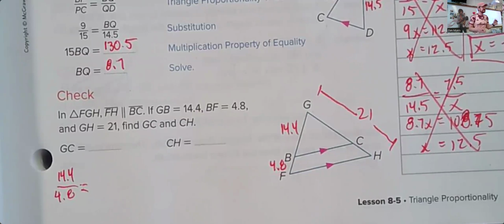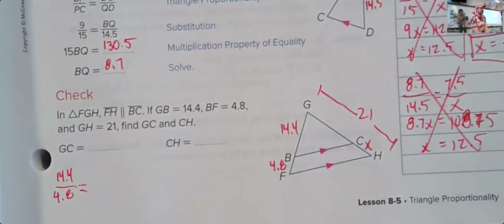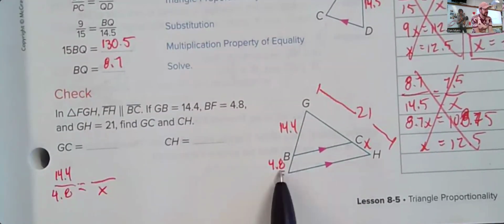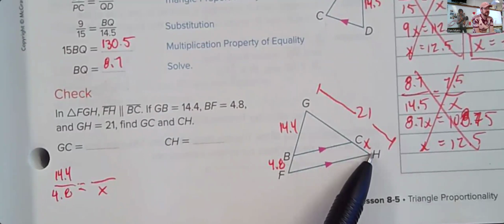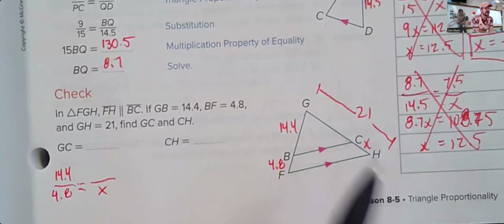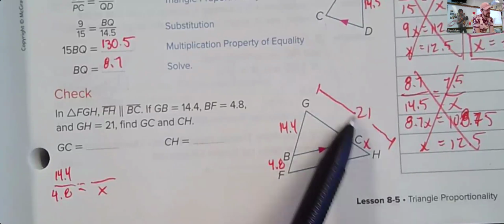Okay, so let's say that either GC or CH is X. Let's just say for this example, we use X for CH. Which means that the denominator of our next fraction is going to be X, because that matches up with the 4.8 on the bottom of the fraction. Okay, 4.8 and X. Now, if this is X, I don't need a number right now, but how can you relate GC to the 21 and the X?